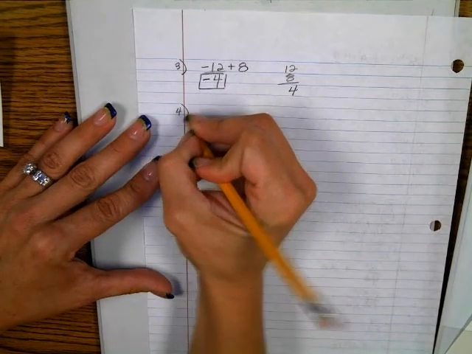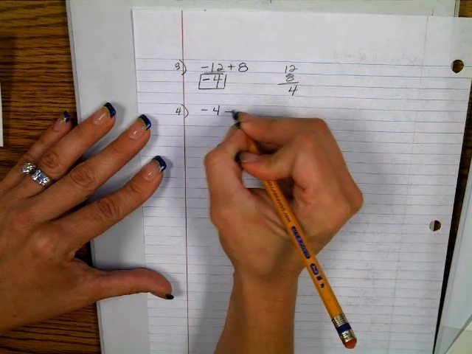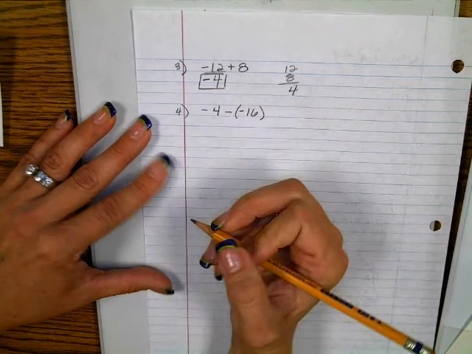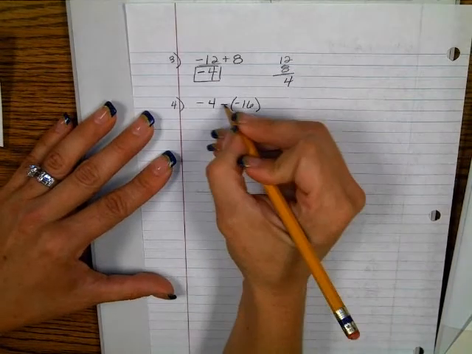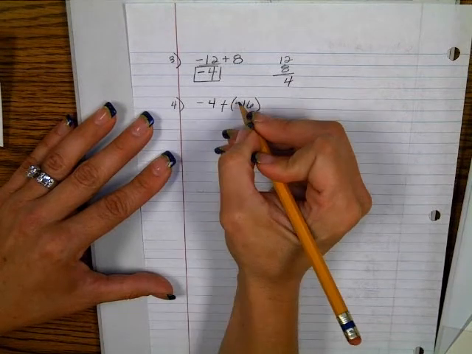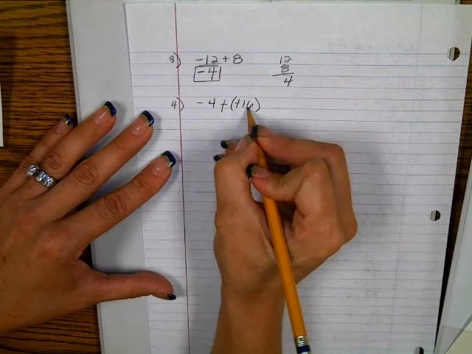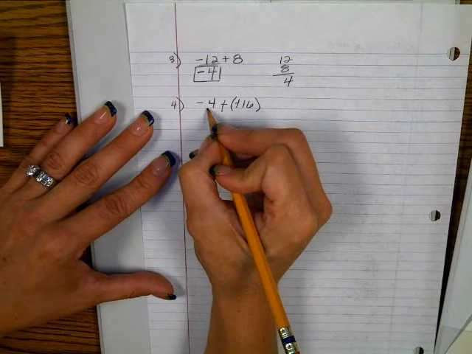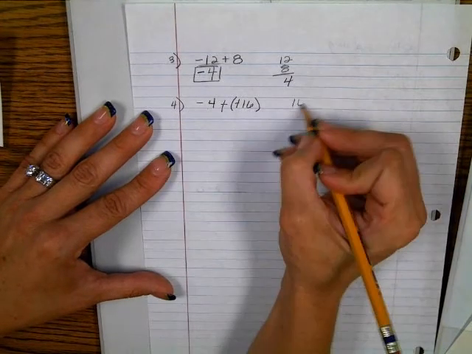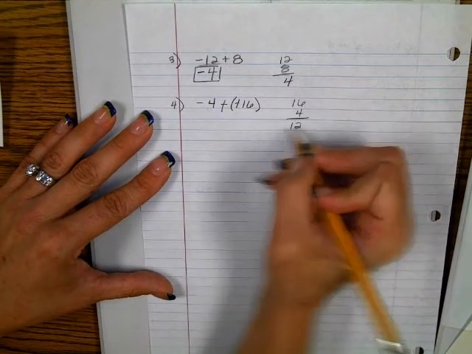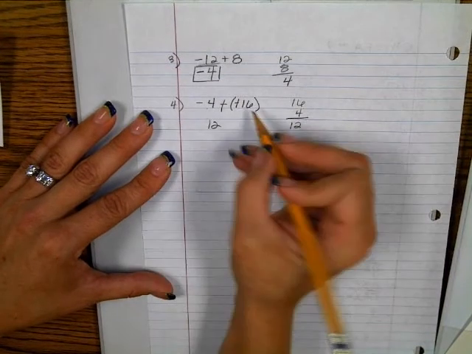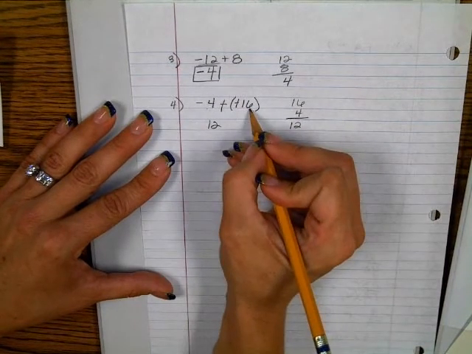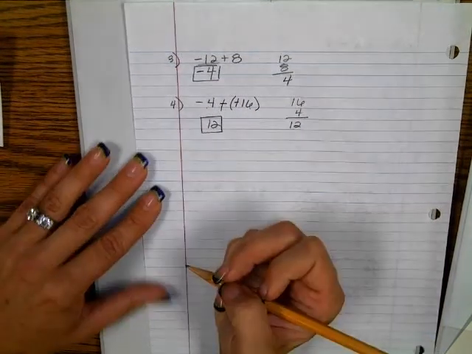Number 4 is negative 4 minus a negative 16. And what I was looking for was people to do, I don't subtract, I add the opposite. And now you have positive 16s and negative 4s being added together. So you actually have to subtract. And 16 minus 4 is 12. But my answer has to be positive because this is the bigger number. So my answer is positive 12.